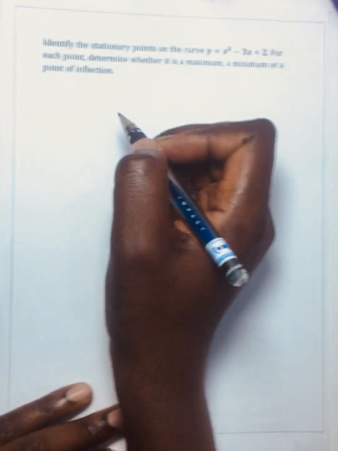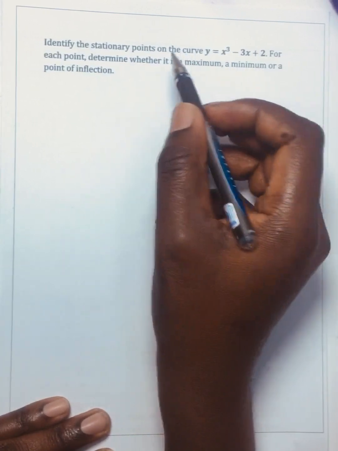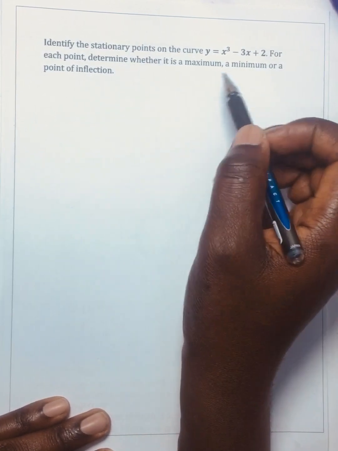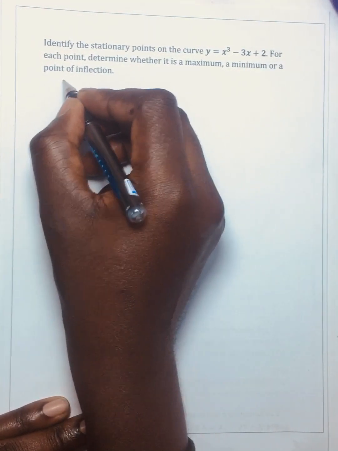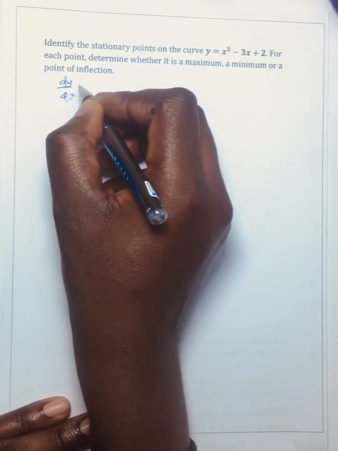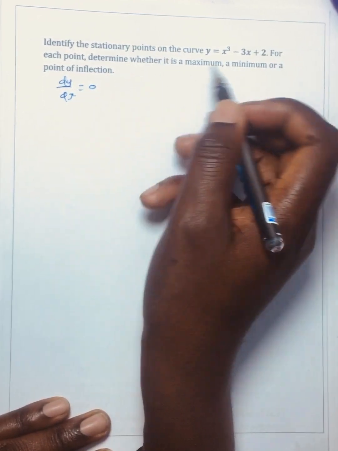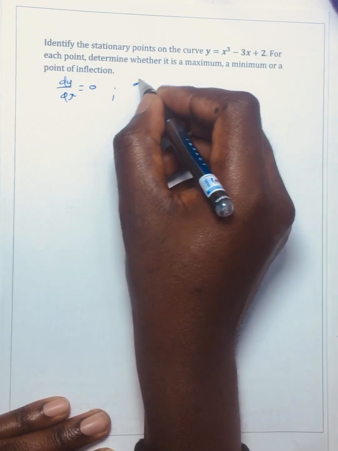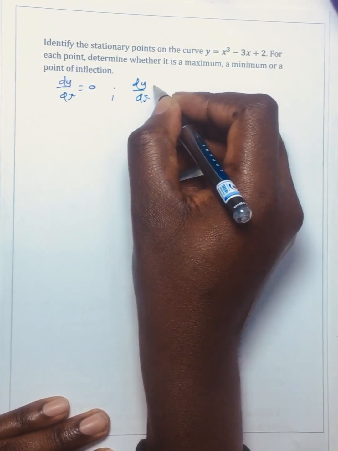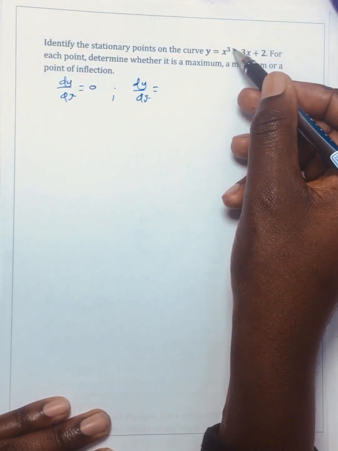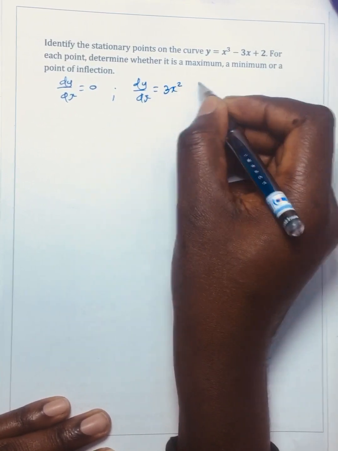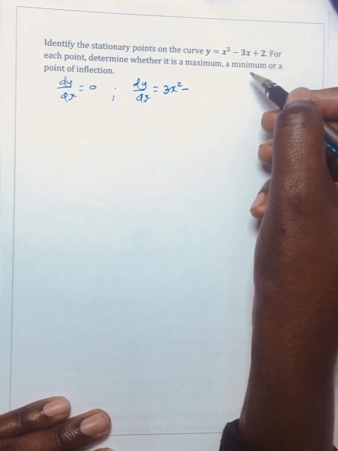So the first thing you're going to do is, at a stationary point, dy/dx is equal to 0. So at a stationary point, dy/dx should give us 0. So it means we're going to have to obtain dy/dx for this case. So dy/dx is going to be, just differentiate that, 3x squared minus 3.